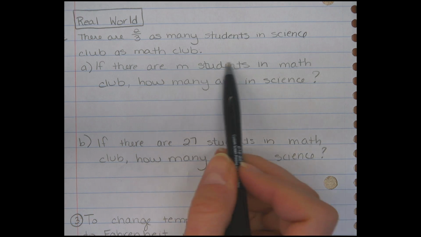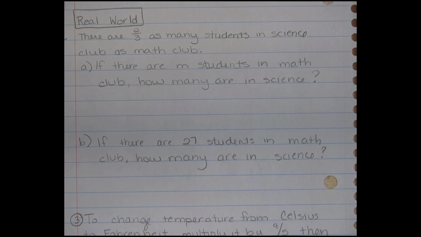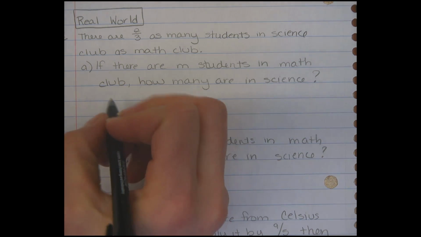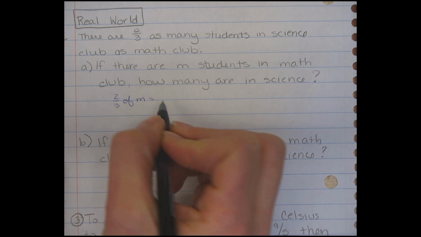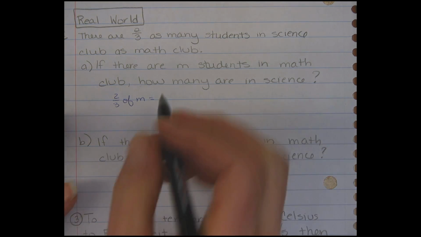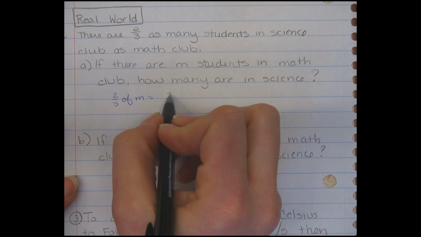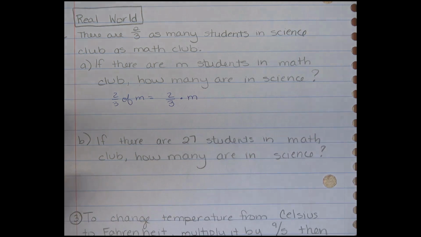If there are m number of students in the math club, how many students are there in the science club? So in my head, I think, okay, there's 2/3 as many, or 2/3 of the math club. So I'm thinking 2/3 of m, and when I think back to multiplying fractions, the big thing we talked about was that "of" means multiply. So if I was going to write this expression, it would be 2/3 times m is the total number of people in the science club.